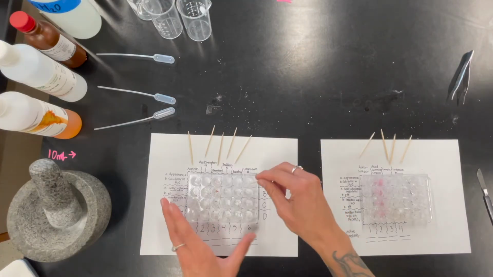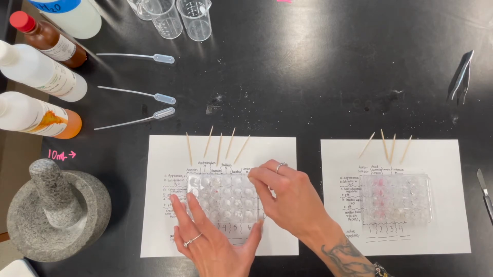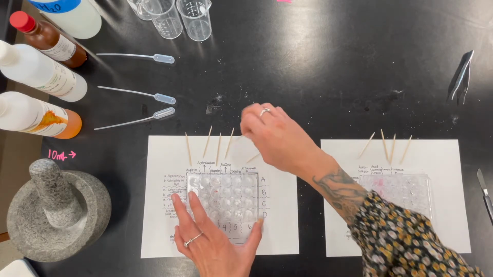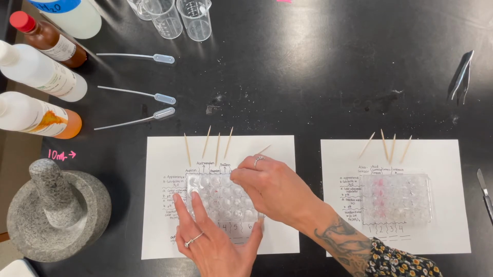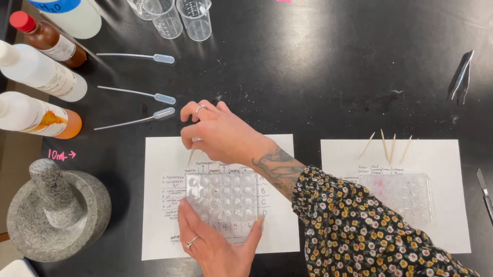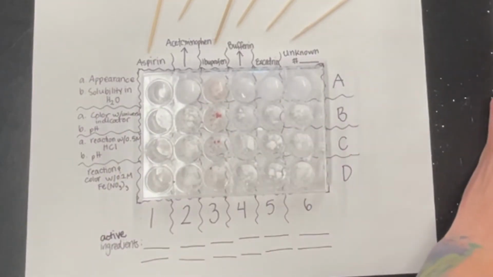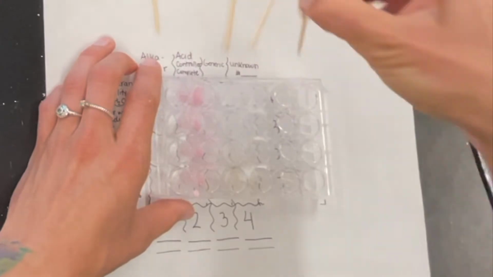Let me use my toothpicks to mix these up and see if any of them are going to dissolve or if they're just going to stay in their chunky form. These still seem to have residual powders. Meanwhile, this Alka-Seltzer completely dissolved.